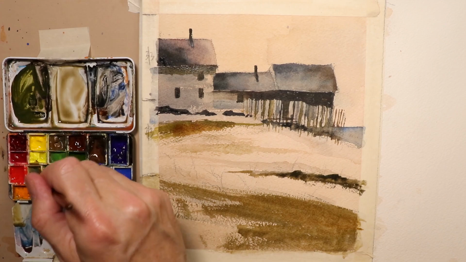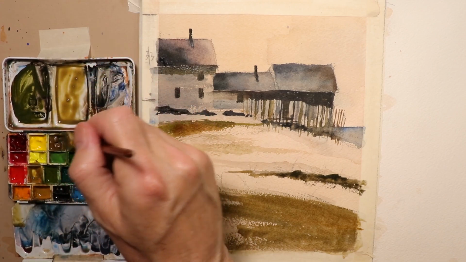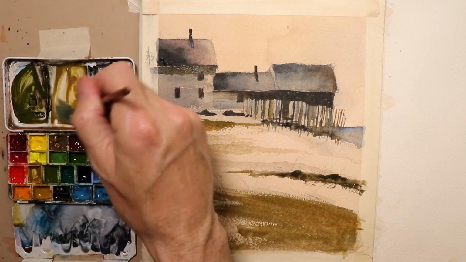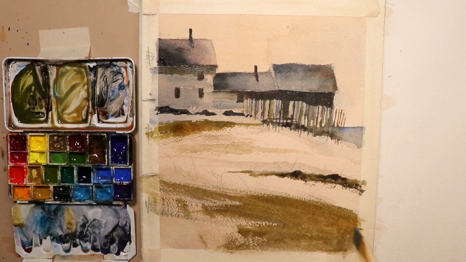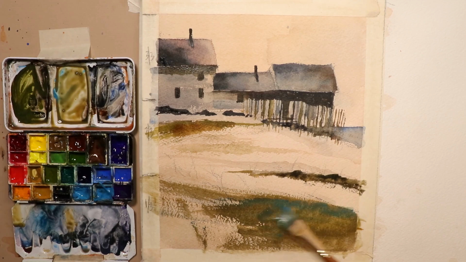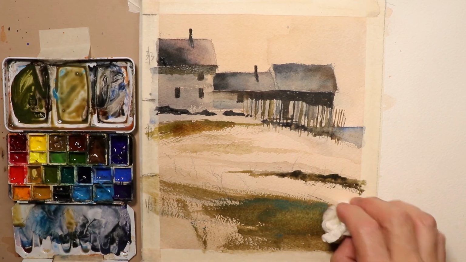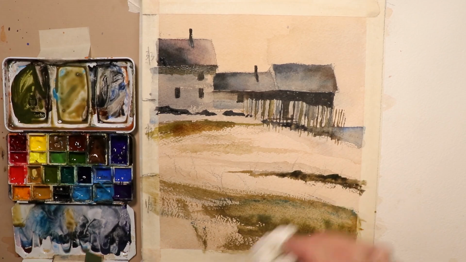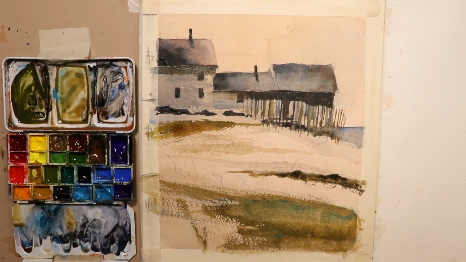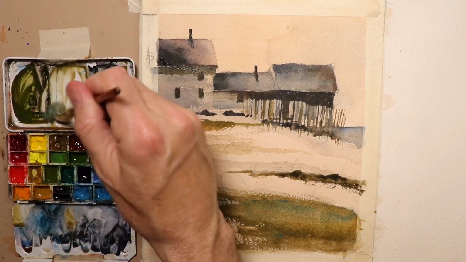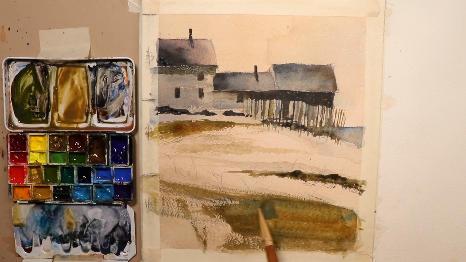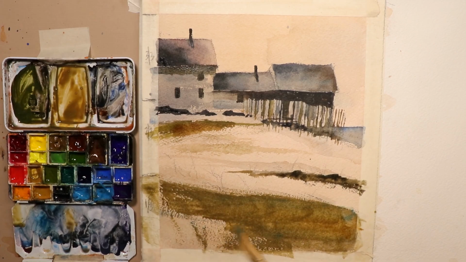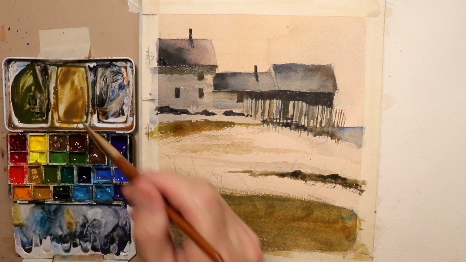And that could be a really good raw umber, raw sienna, a little bit of cerulean blue. If you find you put too much cerulean blue in, lift it up like that. Rinse off the brush, and then just go back in and get more raw umber and raw sienna, like that. And just keep that flow of the brush going this way.